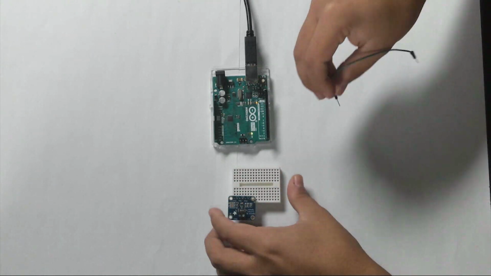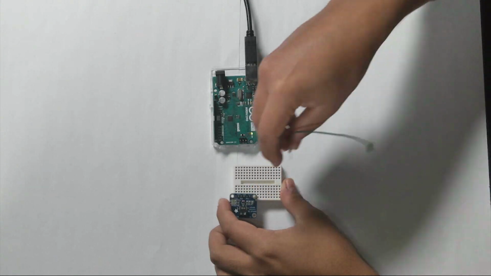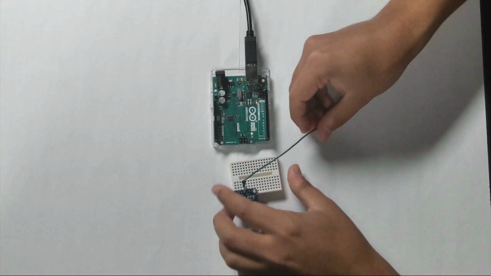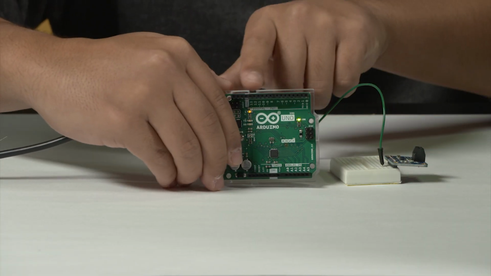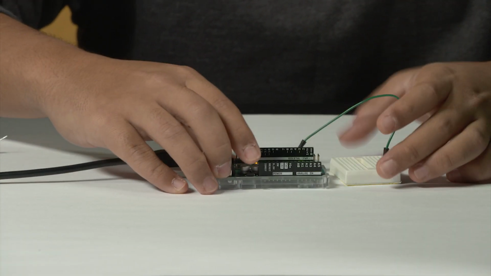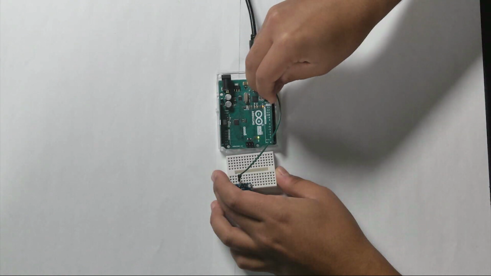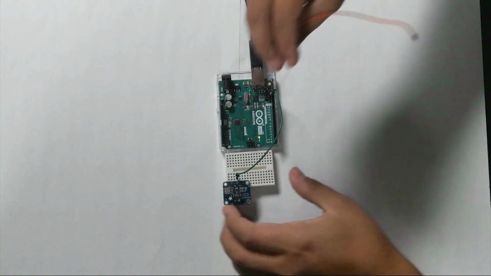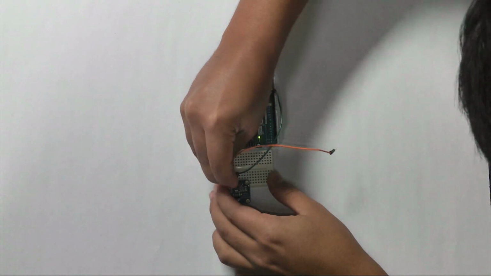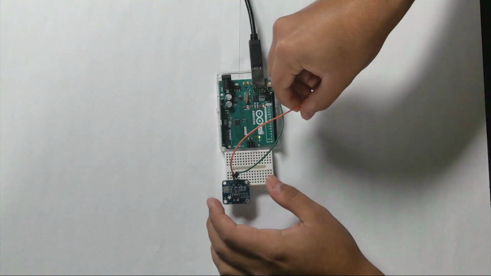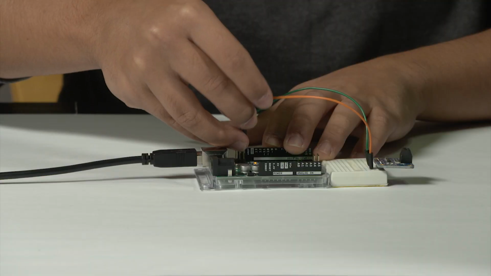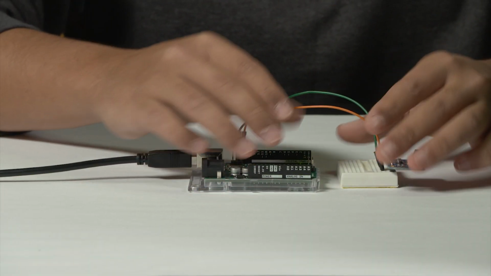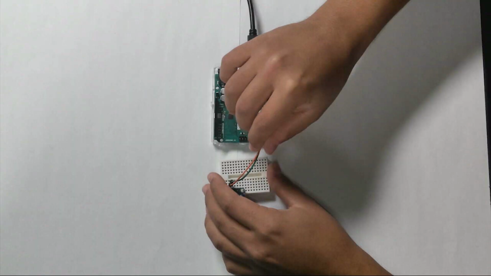So we're going to connect the SCL pin of our current sensor to the SCL pin as indicated on the Arduino. And we'll do the same thing for the SDA pins as well. So now our current sensor and our Arduino can transfer data between each other.